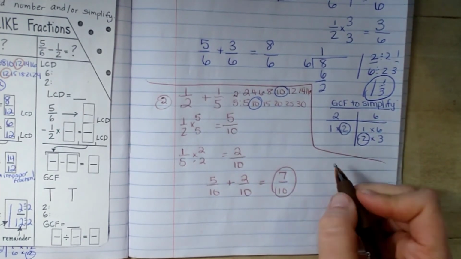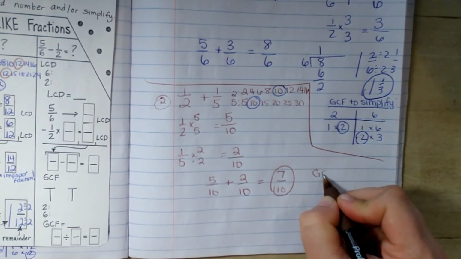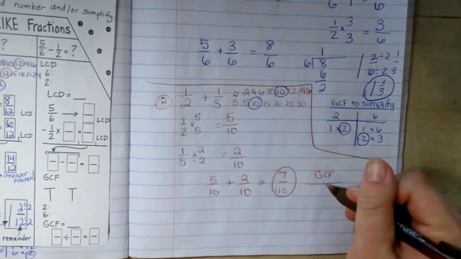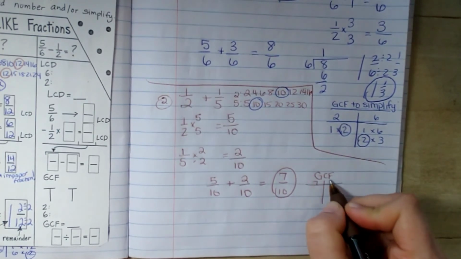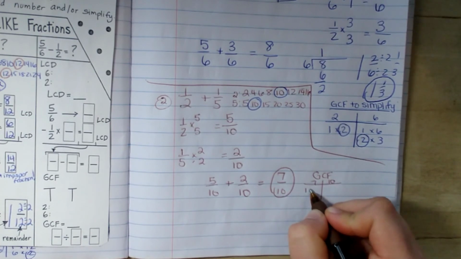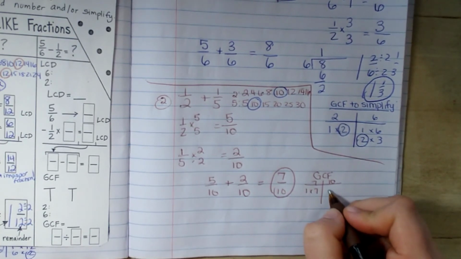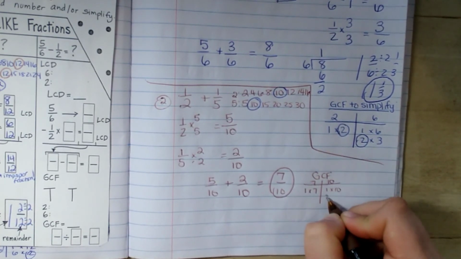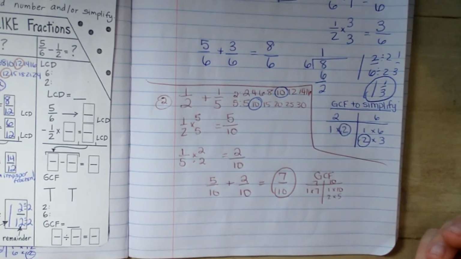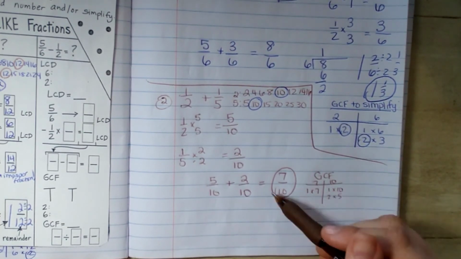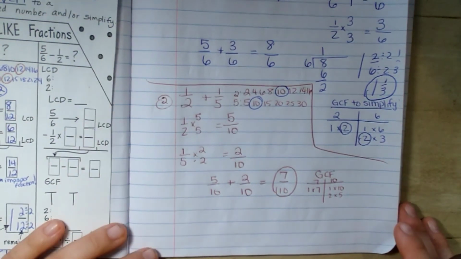Now how do I know if this is in simplest form? I need to find my GCF, always. If I'm not sure, always. Even if I'm positive, I still want to do it. 1 times 7 is the only thing. 1 times 10, 2 times 5. They don't have anything in common but 1, so that is definitely in simplest form.